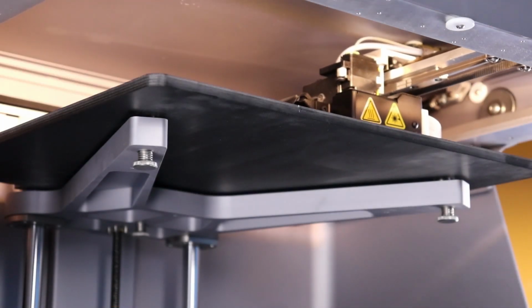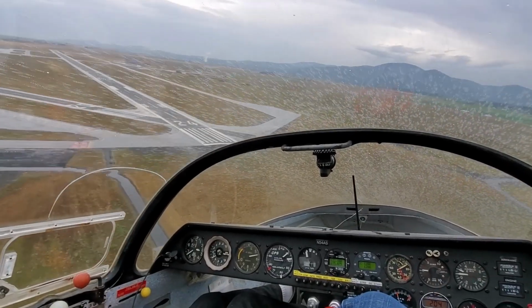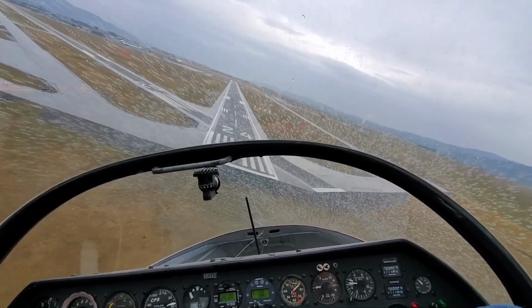After we print our part, perform post-processing operations, and test it to confirm our results, the part is put into service. Traditionally, we would wait for a machine shop or service bureau to manufacture our part, which takes days to weeks. But with additive manufacturing, we simply print our part as soon as it's ready, drastically reducing our lead time.